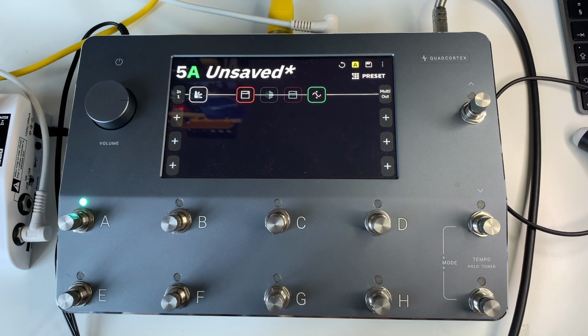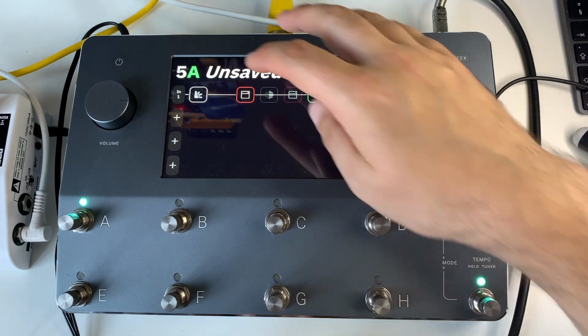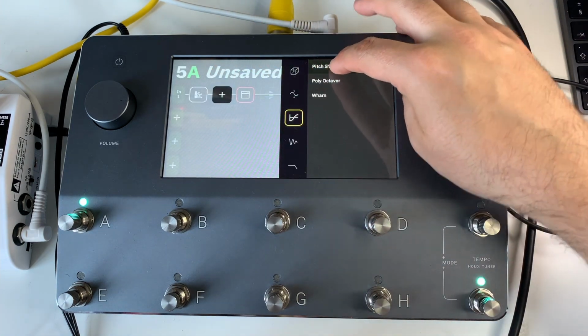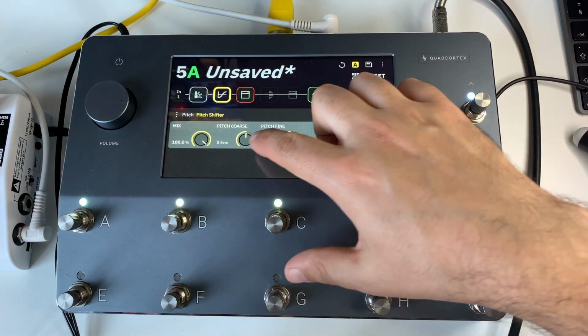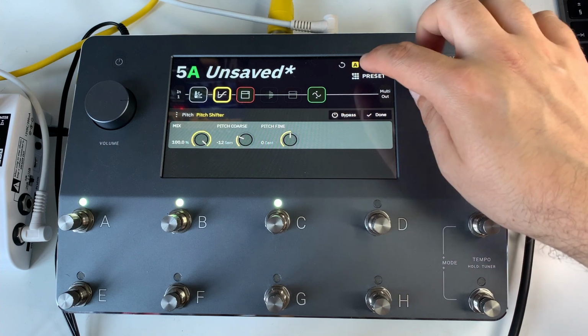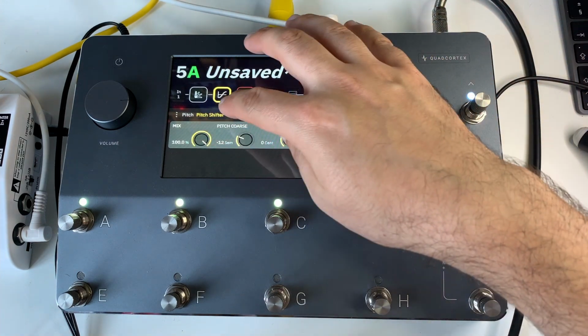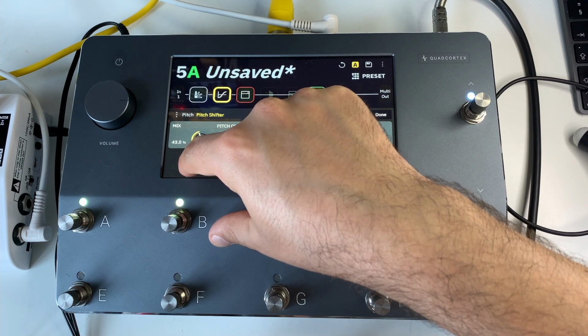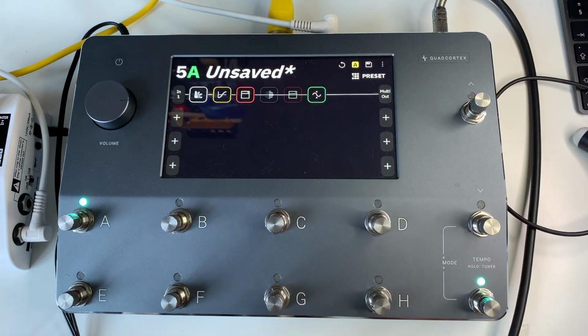and now I would want to add a pitch shifter to make an octave sound. So I'll go into the pitch shifter, put this at -12 semitones. The mix, I'll go like 50-50.